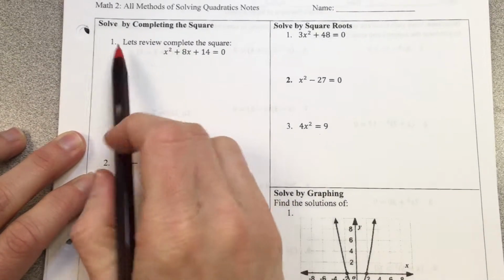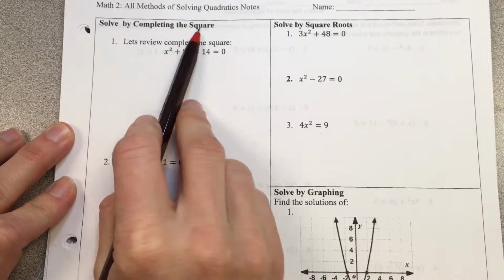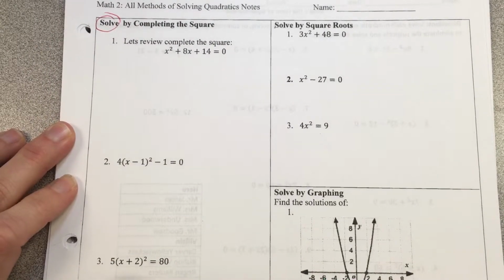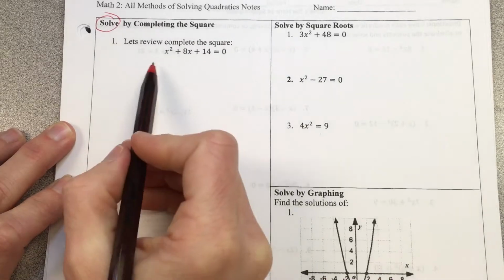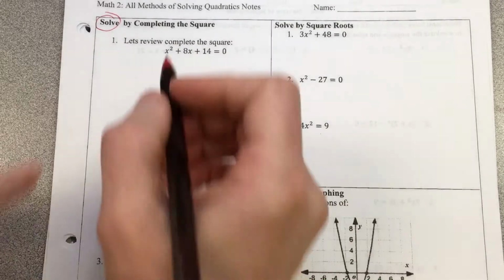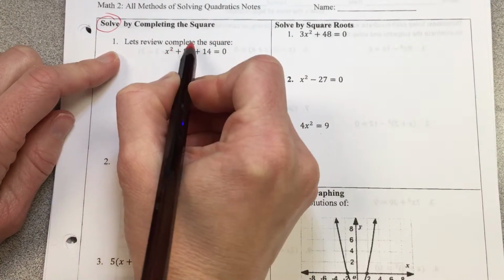Okay. All right, so first part, solve by complete the square. Anytime you see solve in math, you're trying to get the answer, but what does that mean when you have an equation, if you're trying to solve it? Get x by itself, okay? So the first thing we're going to do on this is complete the square.